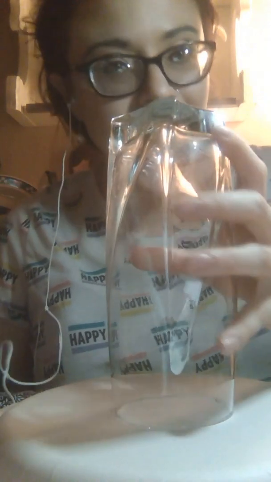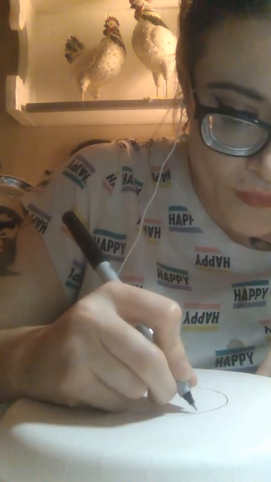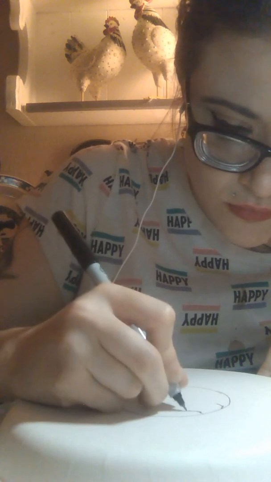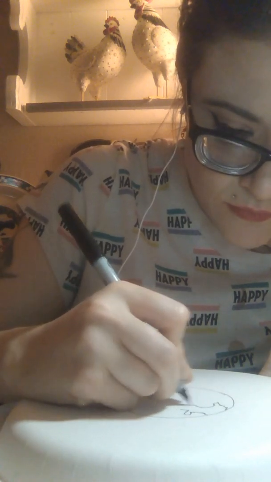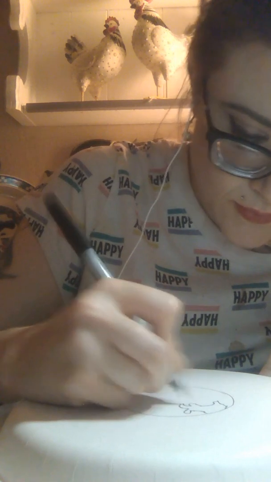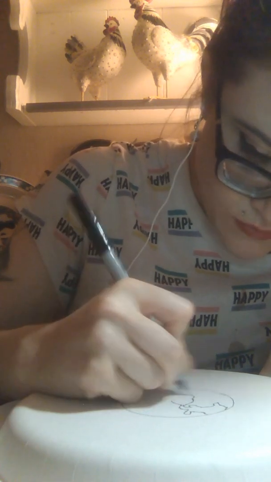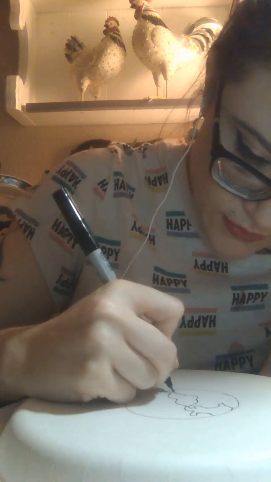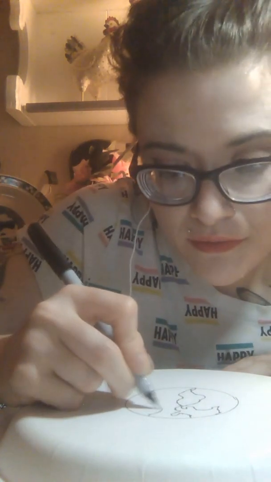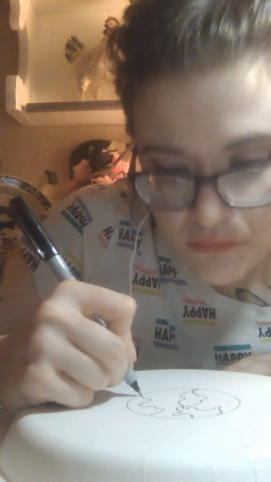I'm going to start by tracing the Earth onto our paper plate. And this doesn't need to be perfect. Now you can color your Earth. The traditional colors are blue and green, but you can make it any color you want.